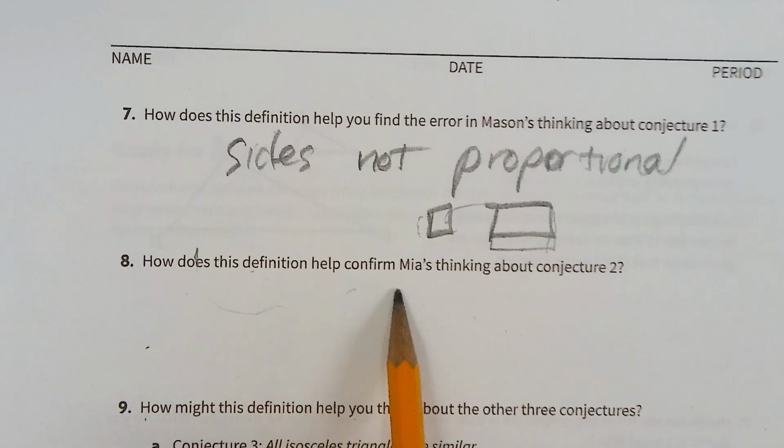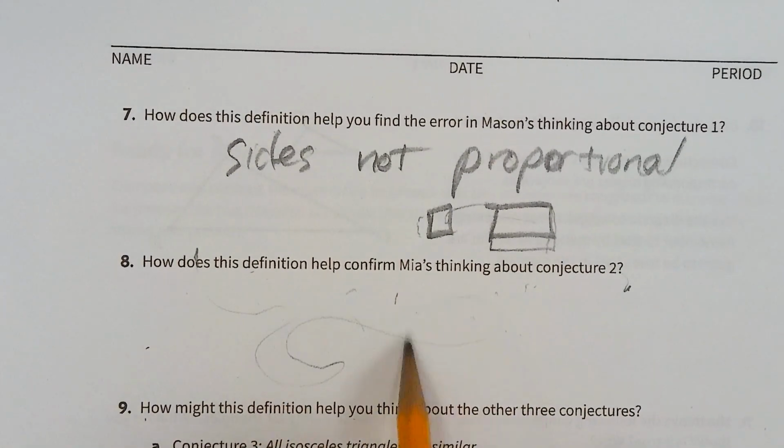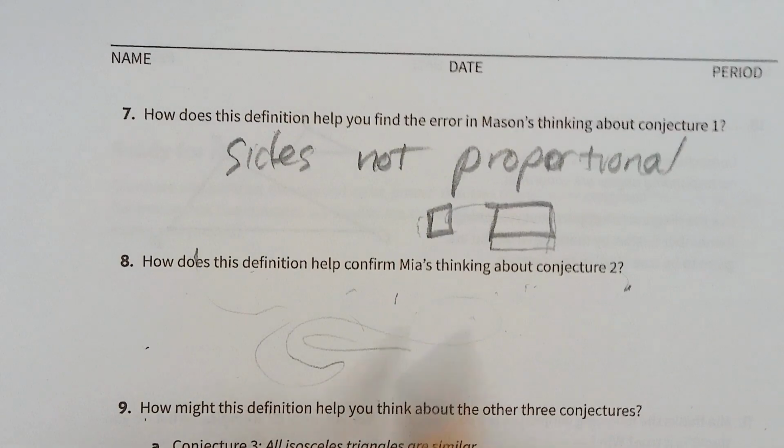How does this definition help confirm Mason's thinking about conjecture 2? I probably talked about it a bunch at the time, so write whatever you want here.